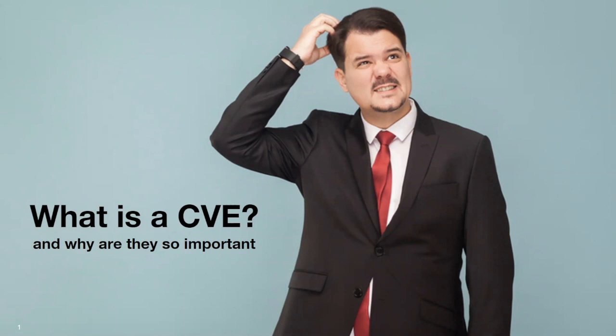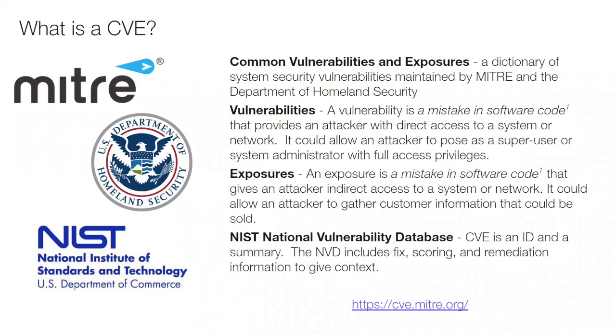Hello, everyone. I often get asked in my job, what is a CVE and why are they so important? So, what is a CVE? This is nothing more than a record which contains vulnerabilities and exposures within a database called an NVD. These are maintained by the site MITRE and the Department of Homeland Security.